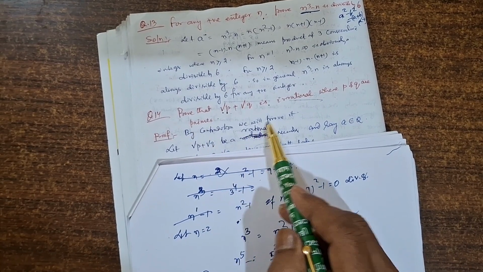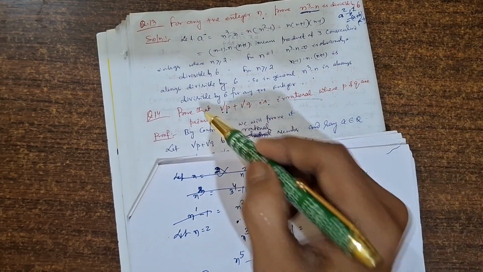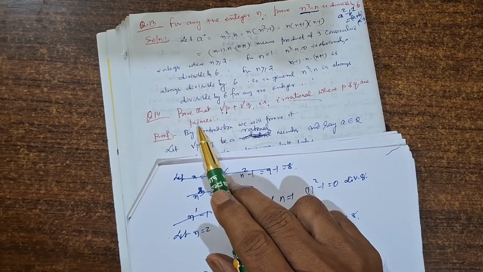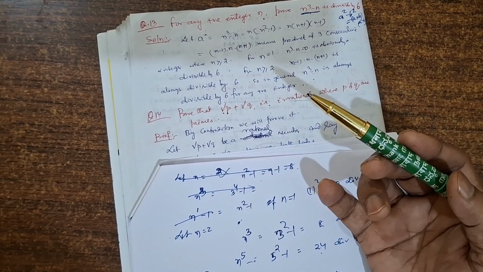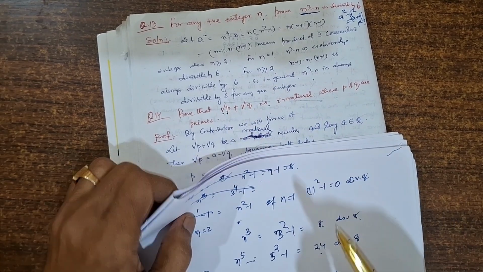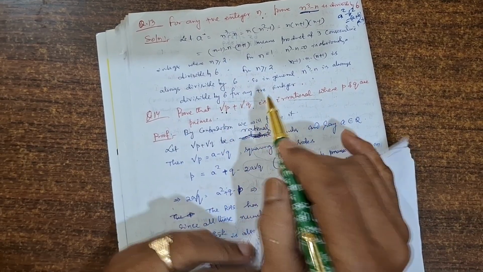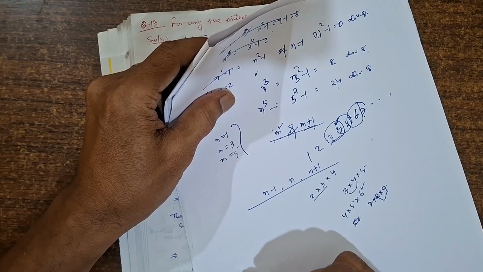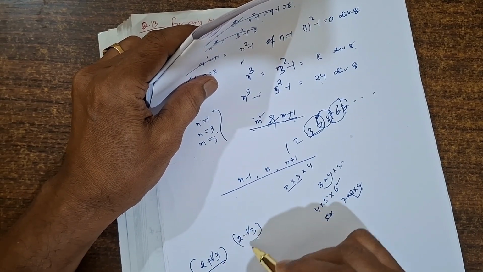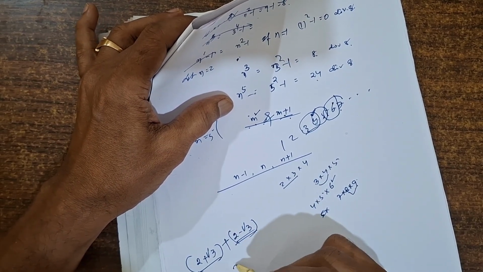By contradiction, we will prove this one. In the next few chapters, we will see that when two irrational numbers are added, the result may be rational or irrational. But if p and q are both primes, then root p plus root q will be irrational. Take 2 plus root 3 and 2 minus root 3: each is irrational, but their sum is 4, which is rational.